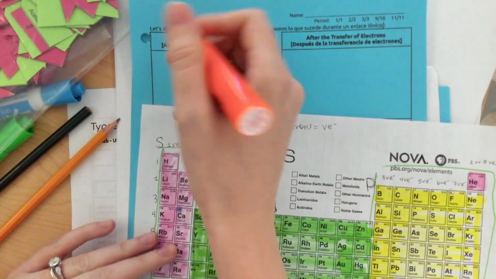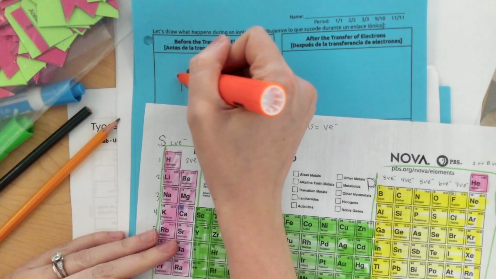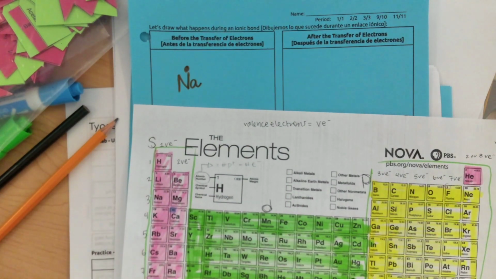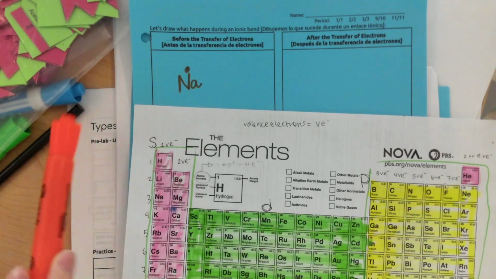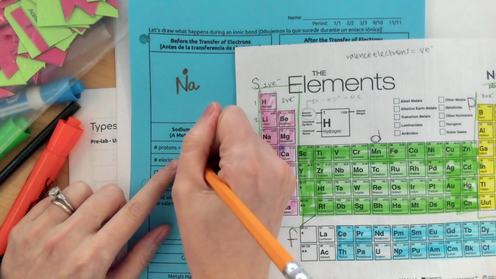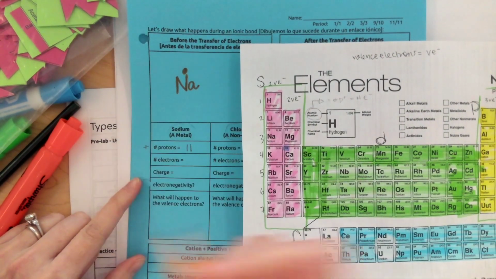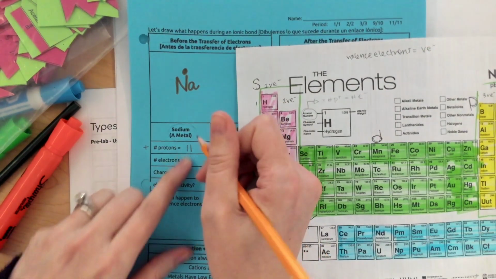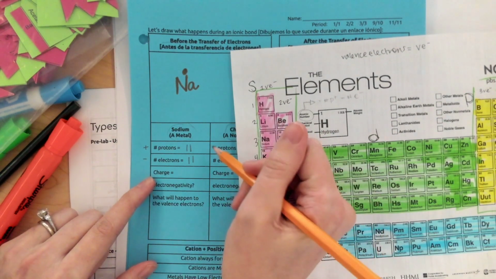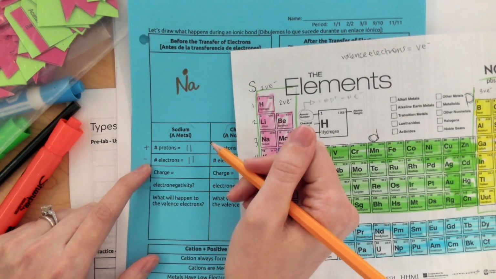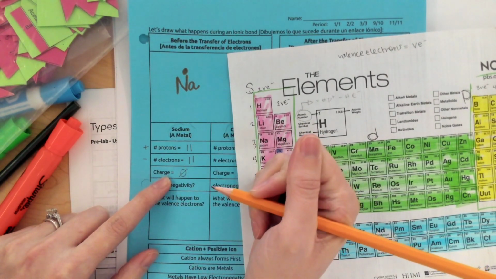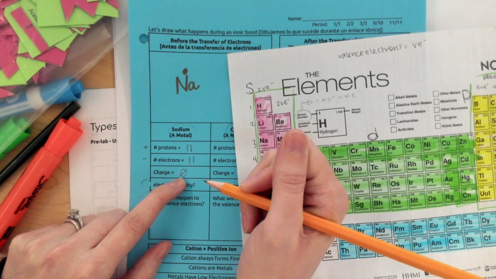Now, to help us see this a little bit better and to help us tell the difference between our cation and our anion, I'm going to color code this in orange. Doesn't look super orange against the blue, but it is orange. Now, in our sodium atom, we have 11 protons. Remember that those are positively charged. And we have an equal number of electrons, right? That's what makes it an atom. And those are negatively charged. If we have equal numbers of positive and negative charges, that means that our net charge, our total charge, is 0.